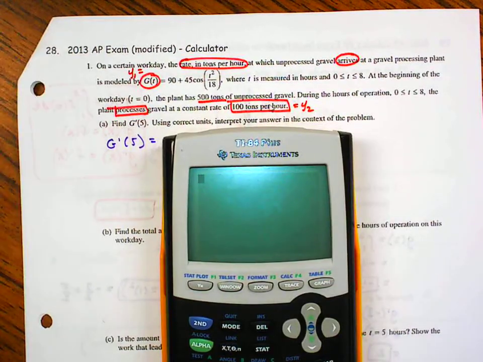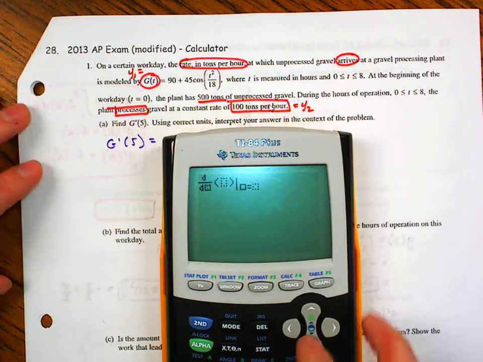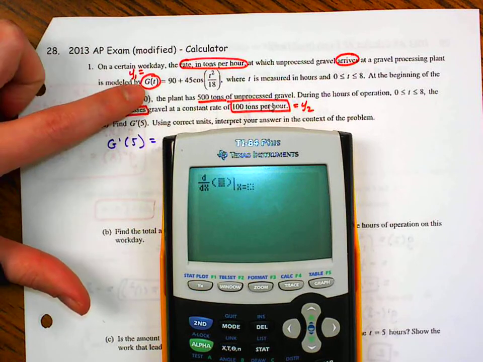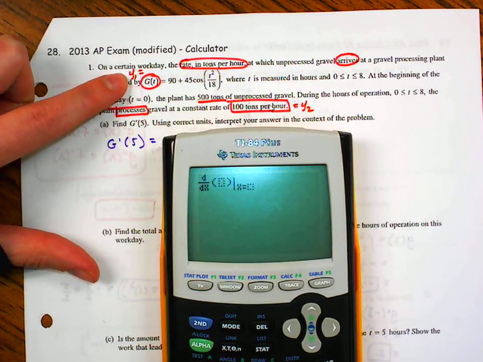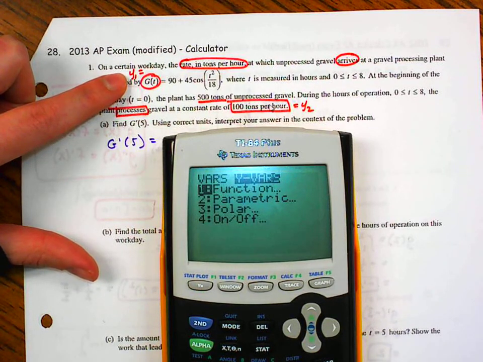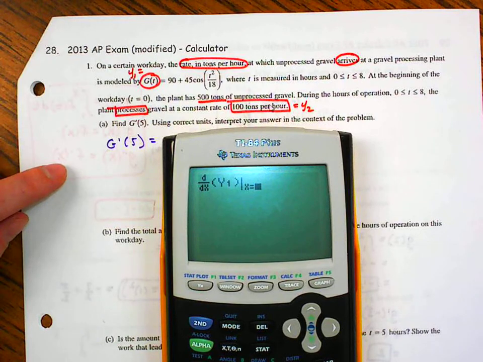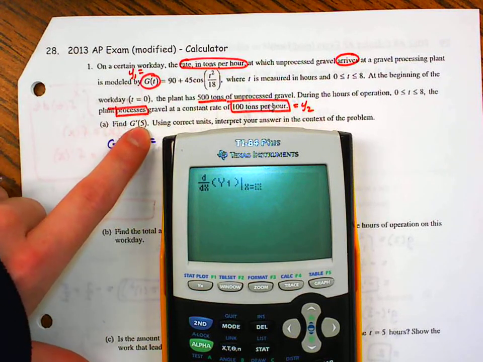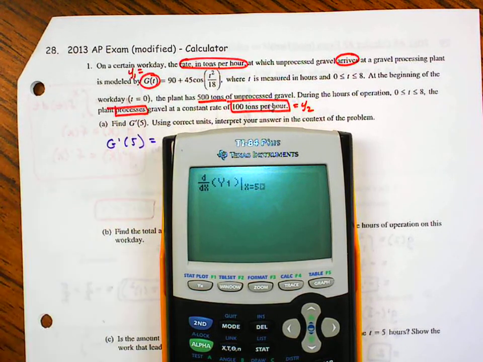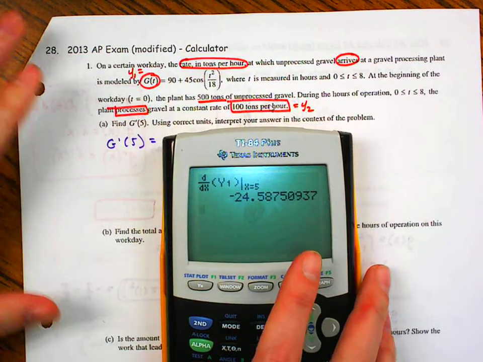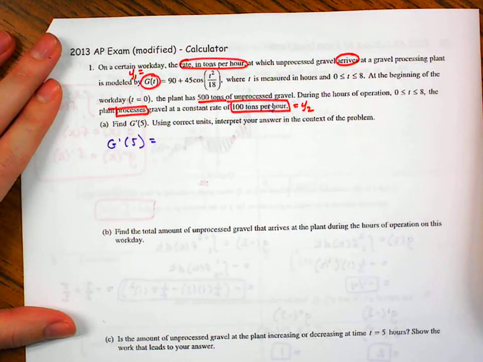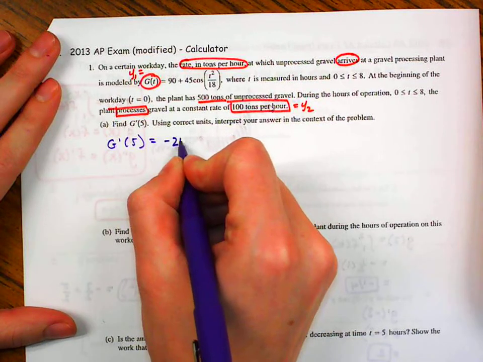So I'm going to go to Math 8. I'm going to take the derivative of G of t, which I have in Y1, so grab that. And I want to evaluate this at x equals 5 or time equals 5. Make sure you don't put x equals x. We only do that when we're graphing, but now we want to evaluate at a value specifically at 5. So there's my value. So negative 24.